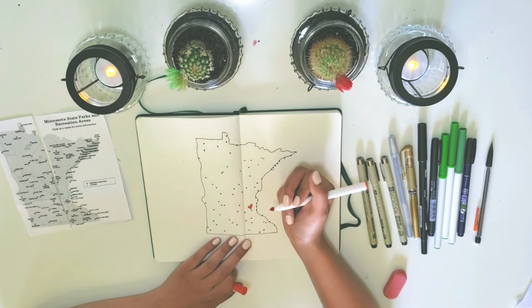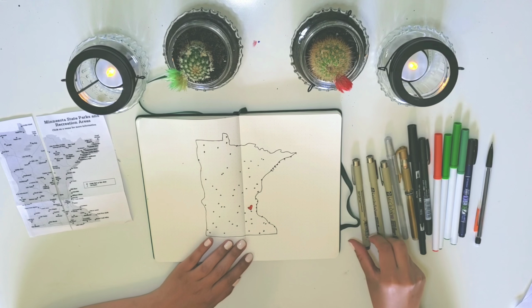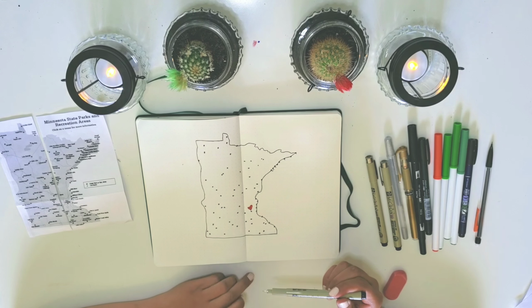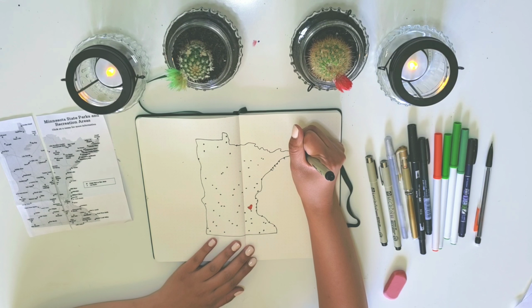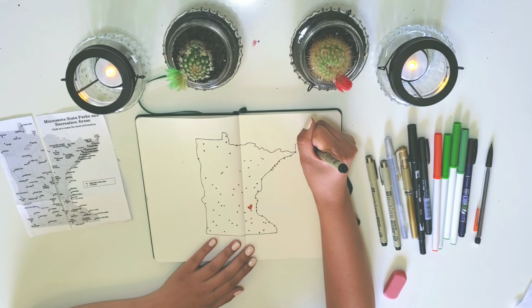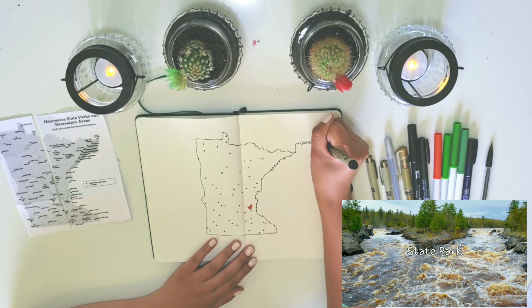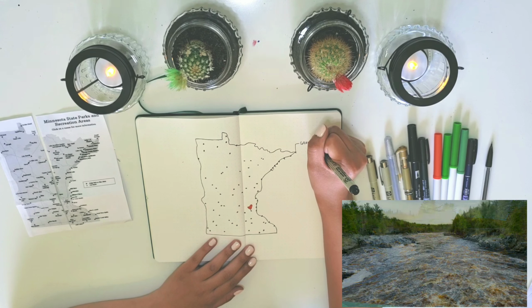And then after that, I went in and started filling out, giving the names to all the state parks that I have visited. And I have visited a lot of state parks, but there's still more to explore. I'm just going to show you some pictures of state parks that I have visited in the past.